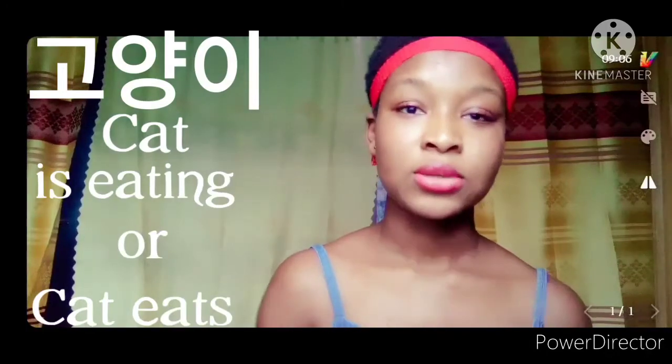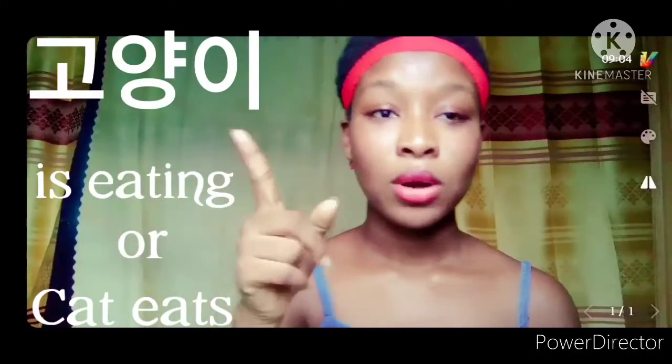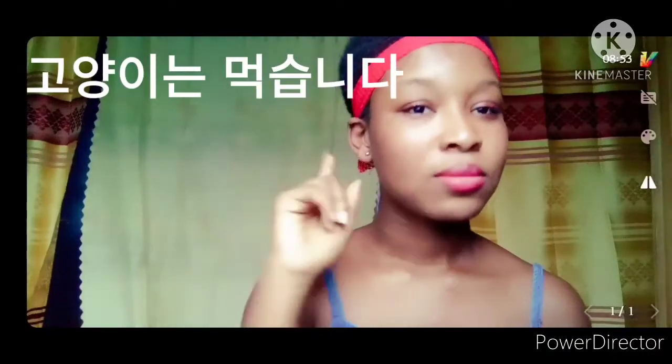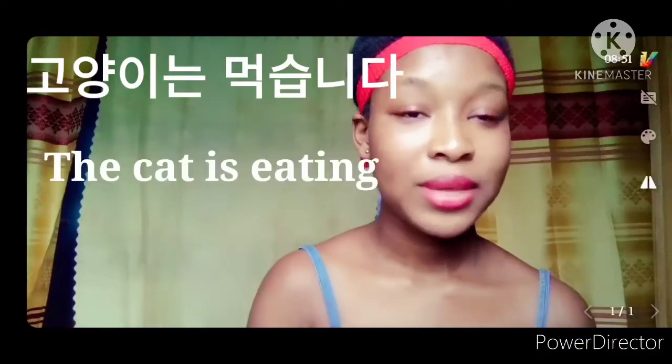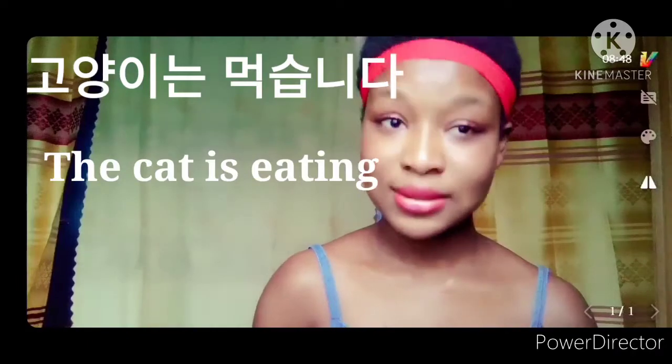So when forming a Korean sentence, for example, let's use a cat. A cat in Korean is 고양이. So let's say the cat is eating, or the cat eats. 고양이는 먹습니다. That means the cat is eating.